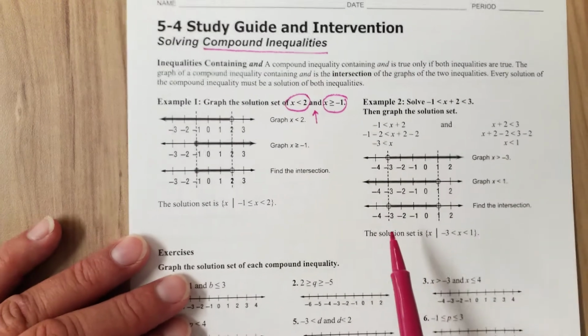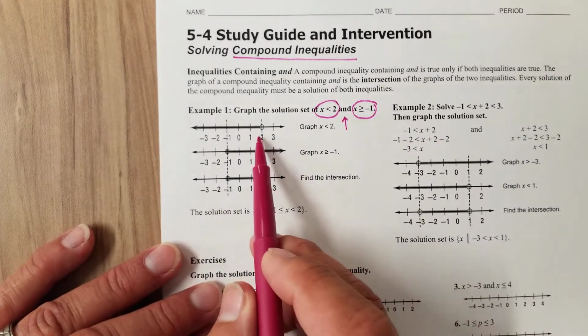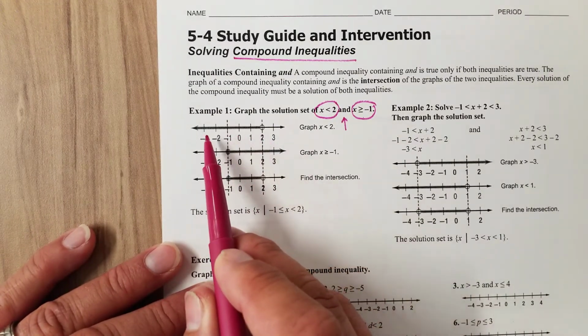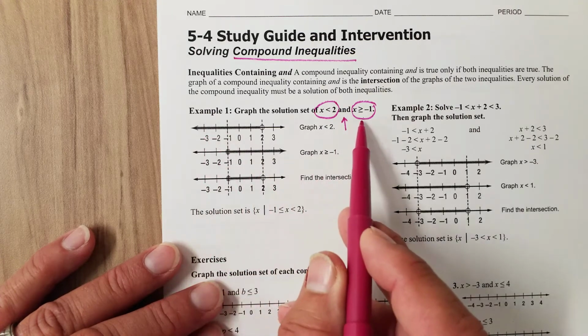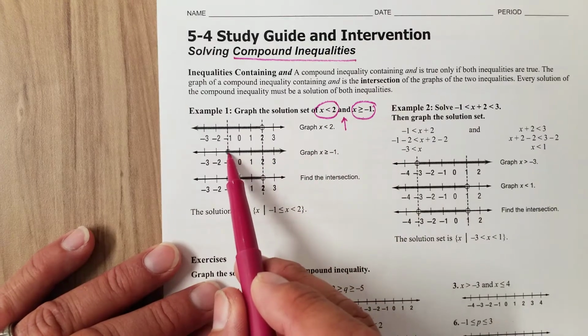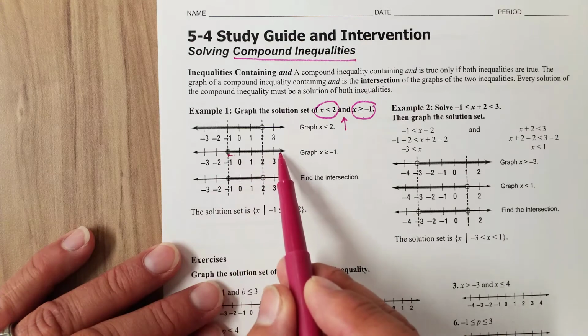Okay. So x is less than 2. If we graphed it, we'd have an open circle on 2 and an arrow going to the left. If we graphed x is greater than or equal to -1, we'd have a closed circle on -1 and an arrow going to the right.